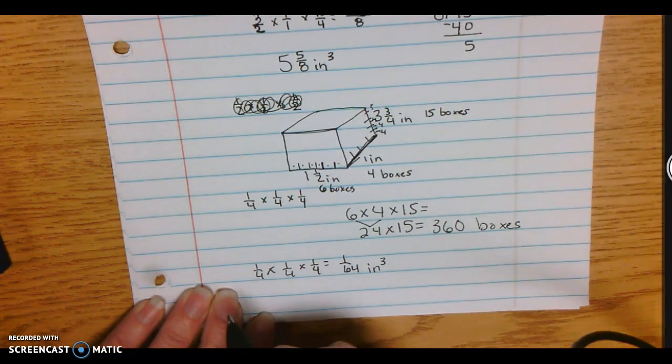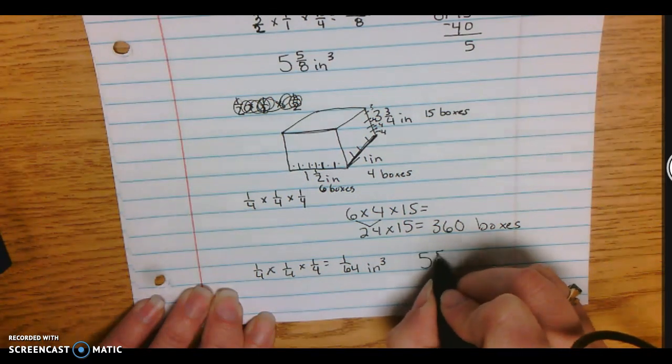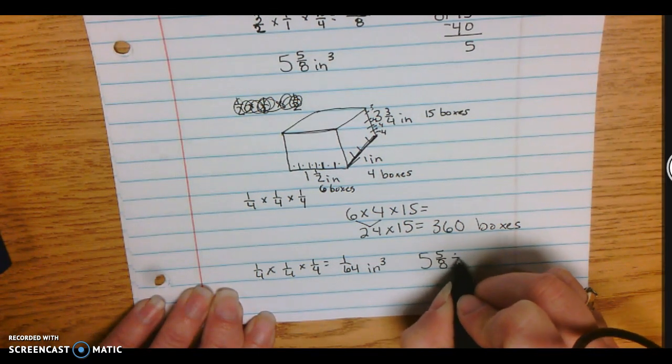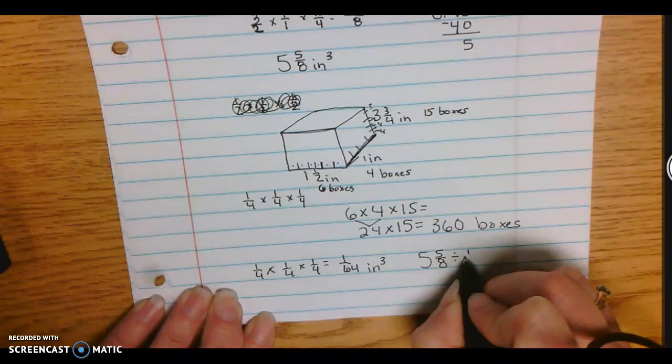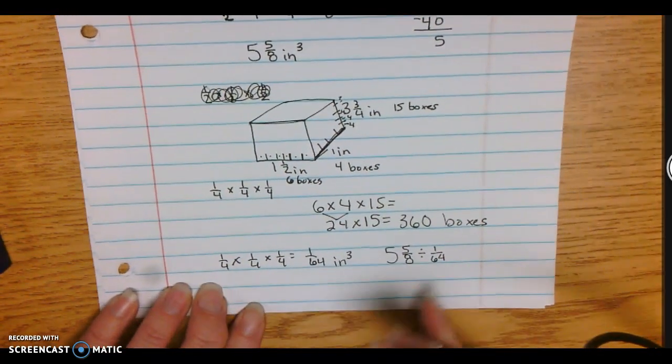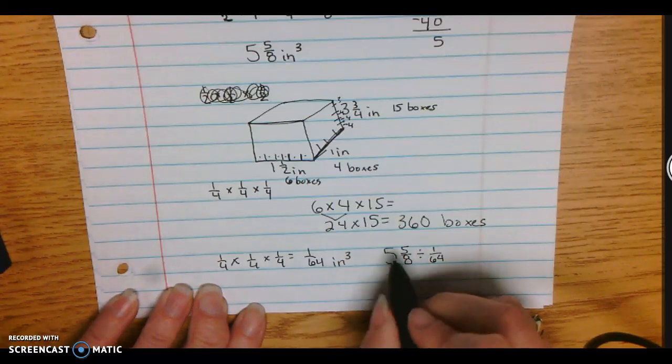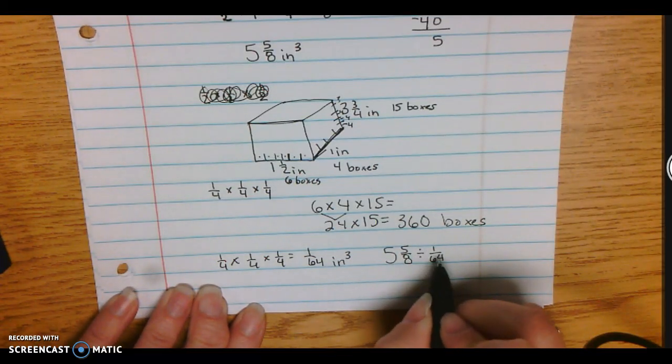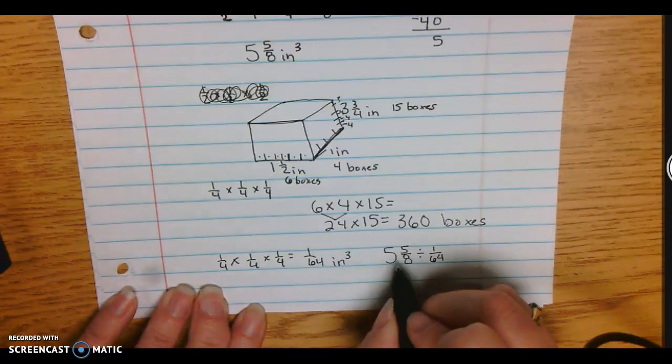So then we would need to ask ourselves, if we took 5 and 5/8 and divided it into 1/64 inches cubed, how many boxes could fit in there? So again, since I'm dealing with fractions, I've got to do a fraction divided by a fraction.